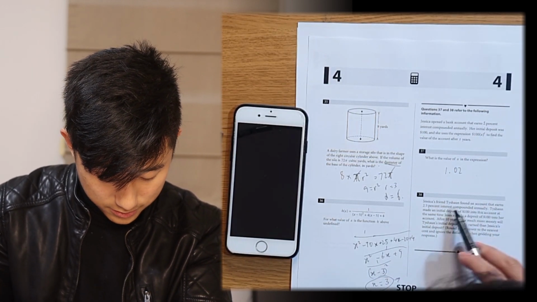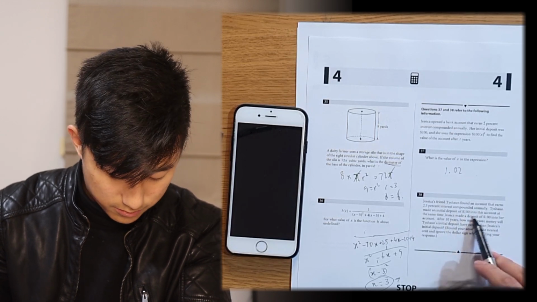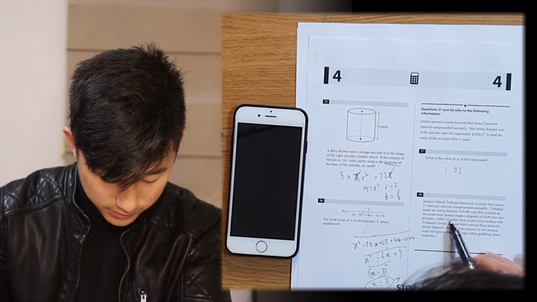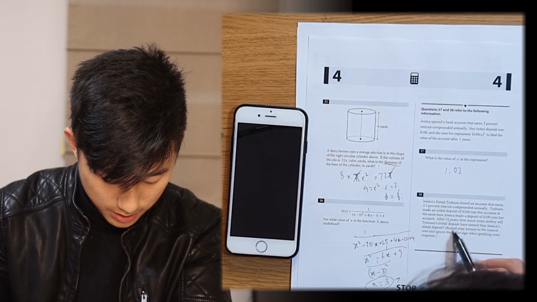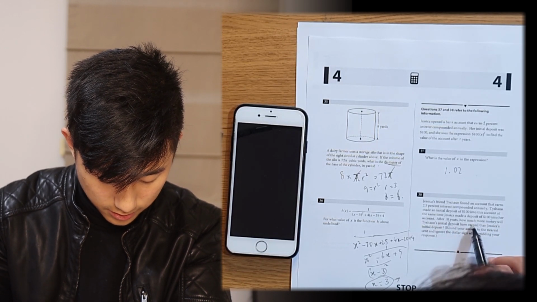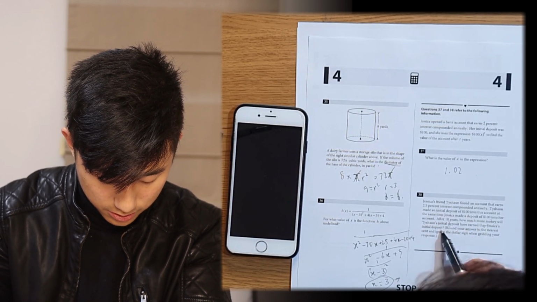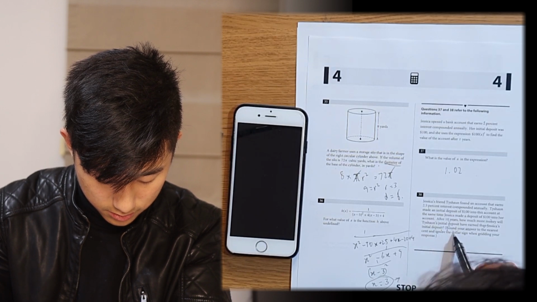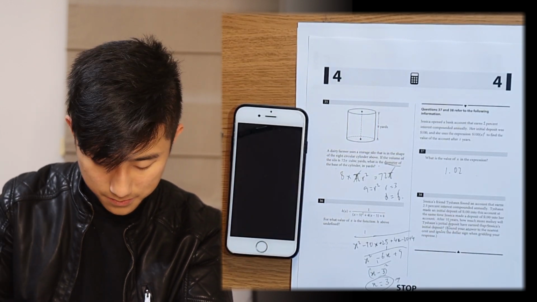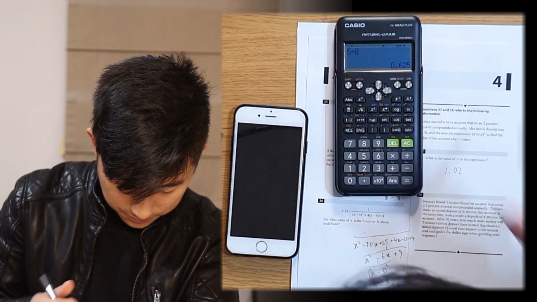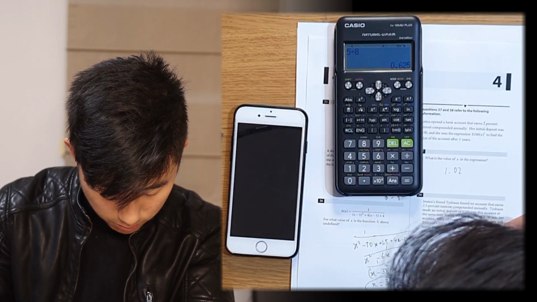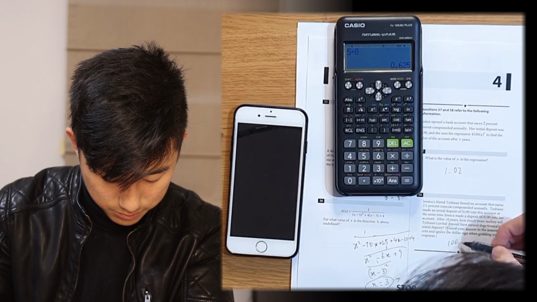Tyshawn found an account at 2.5%. Made an initial deposit of 100, and a deposit after 10 years. How much more money will Tyshawn's account have earned than Jessica's initial deposit? Okay, so that is just 100. How much more money? So we subtract them.